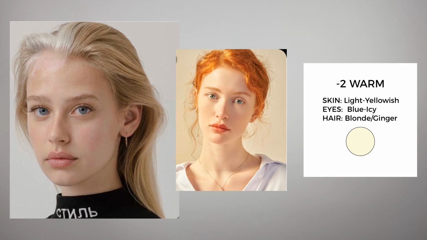Sometimes these people can have ginger hair, and they can have orange eyebrows, orange hair color, but they are still in -2 warm because they have very light skin, and usually they burn in the sunlight, and they never tan, they never get tanned.